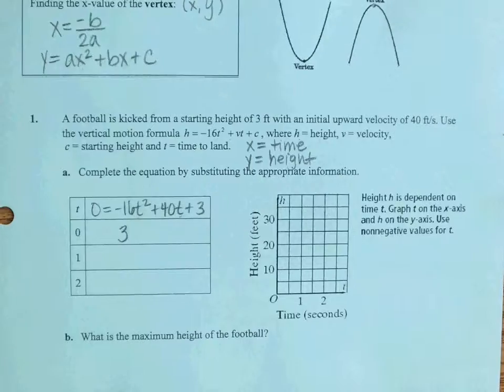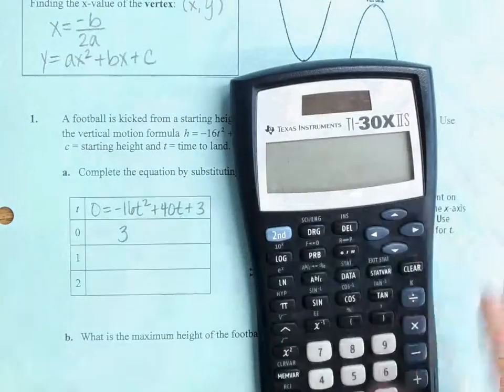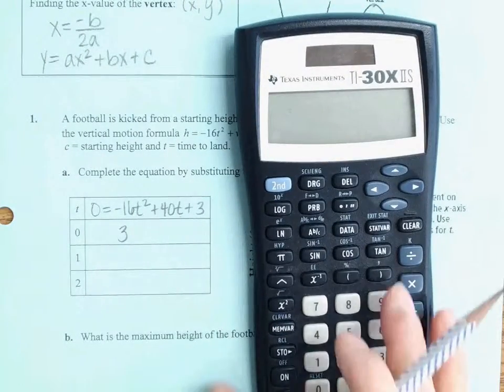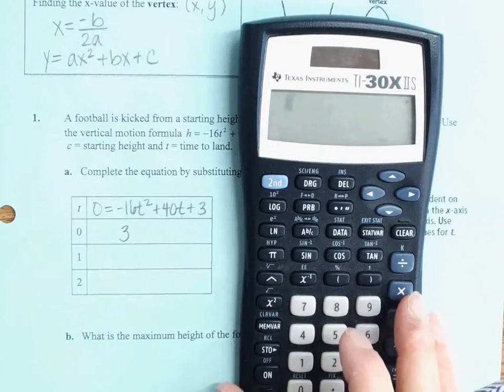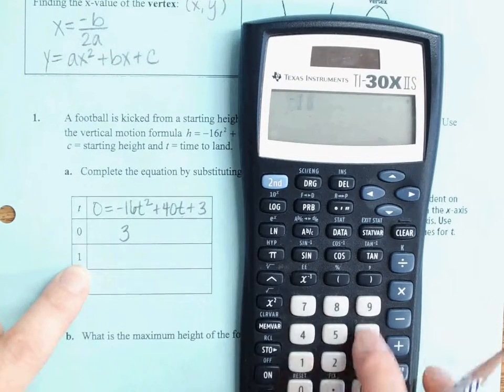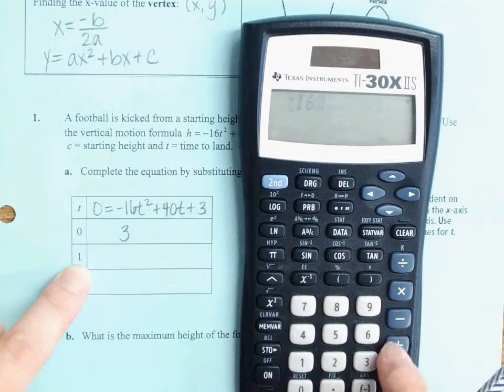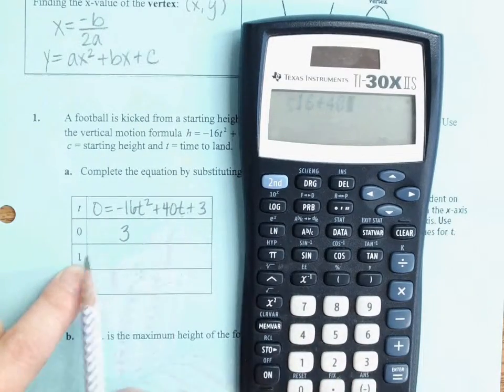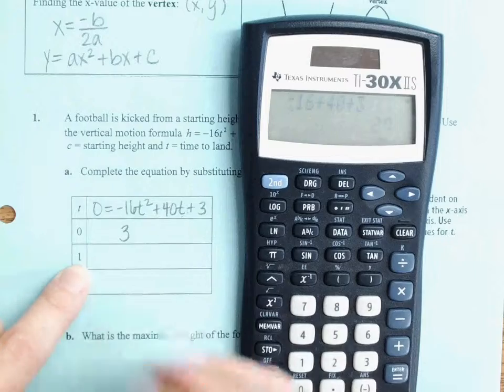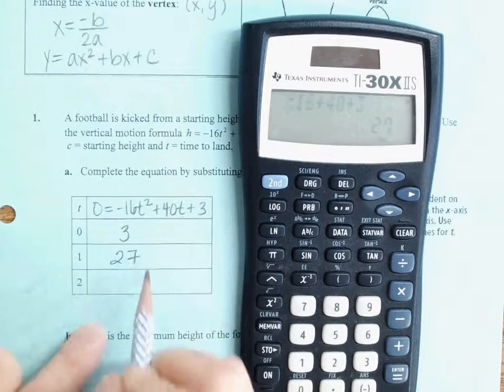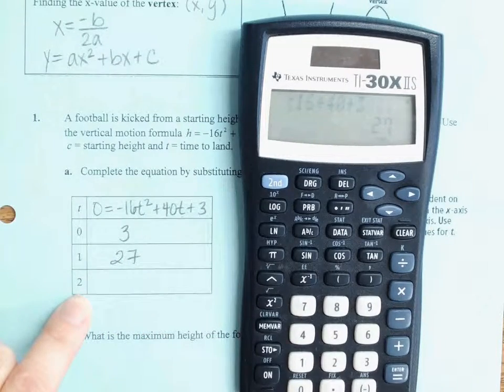I'm going to pull out my calculator here real quick. When I do this, it's going to be negative 16 because I have 1 in for t. 1 squared is 1, plus 40 times 1, plus 3, we get 27. Then I'm going to put 2 in for t.